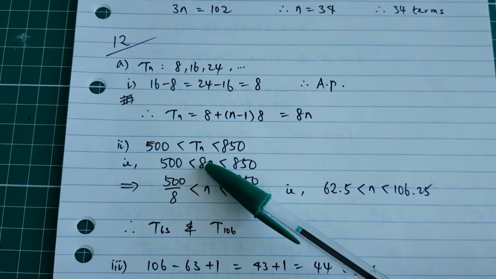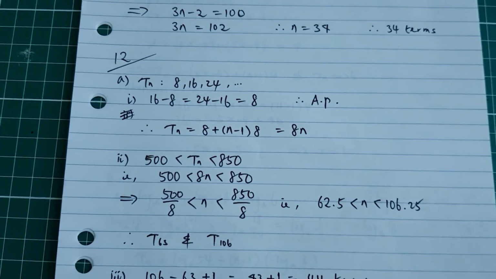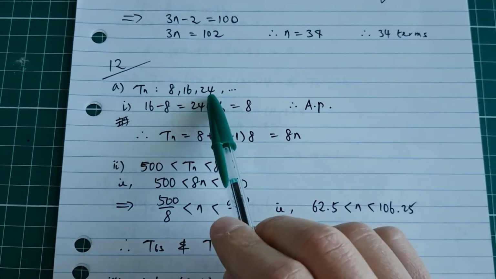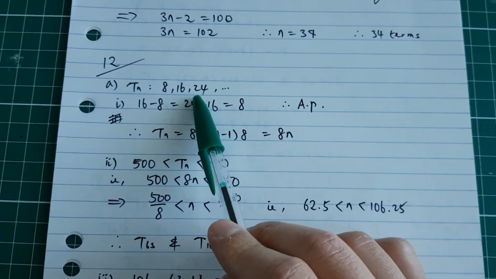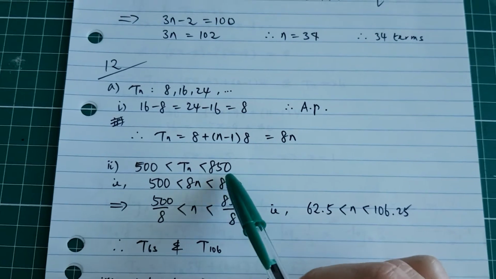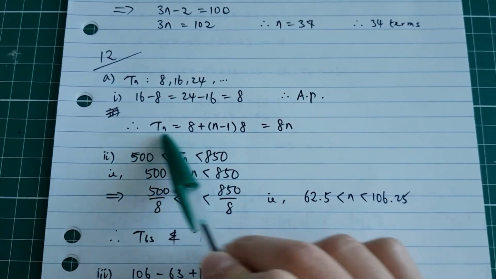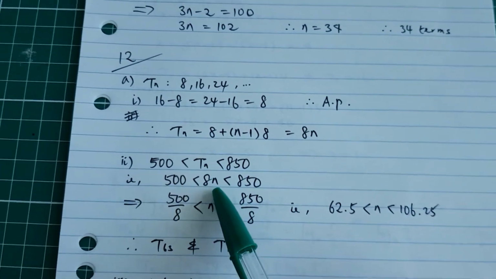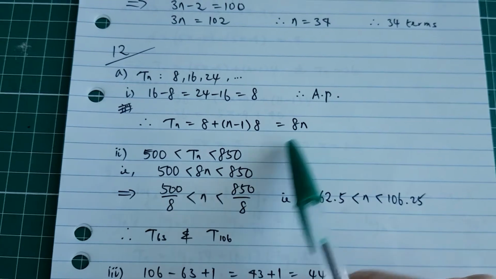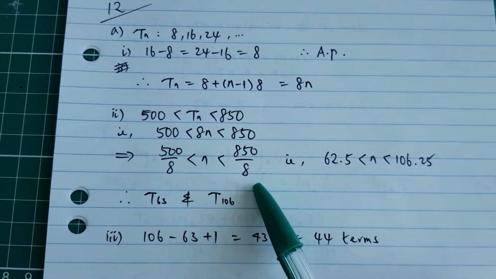Now the next question, you were told: which term in the sequence becomes greater than 500, and which term in that sequence becomes less than 850. So you can set up a nice inequality like that. Replace Tn by 8n because we now figured out the formula for it, and then solve that inequality to get this.